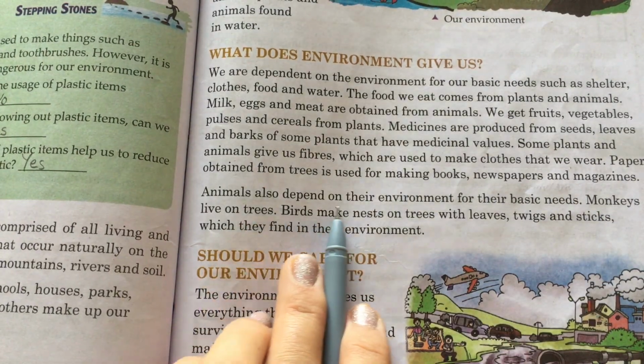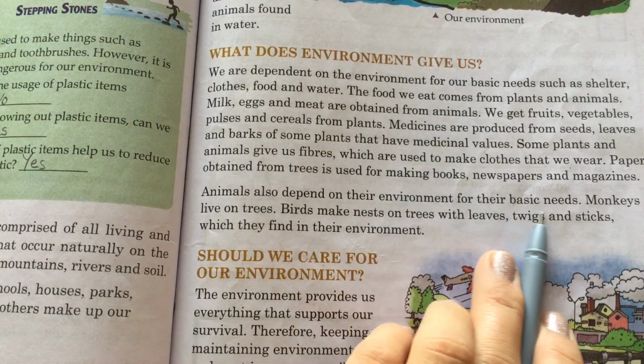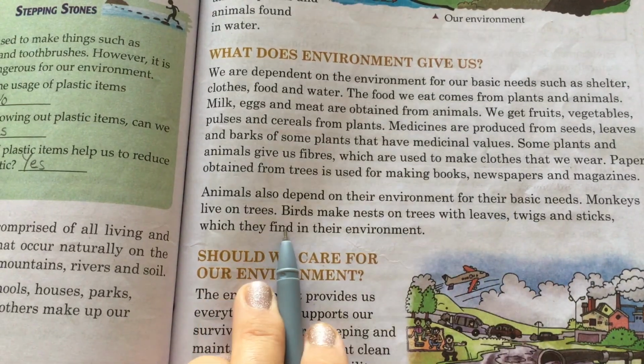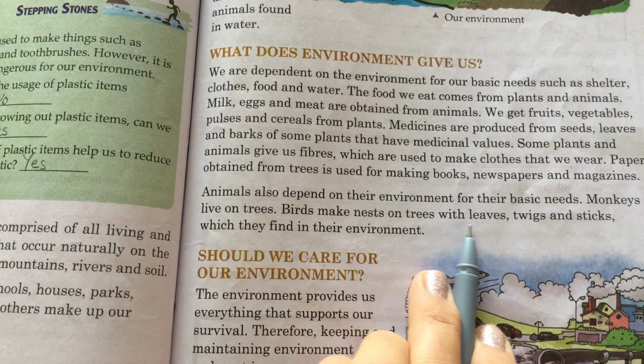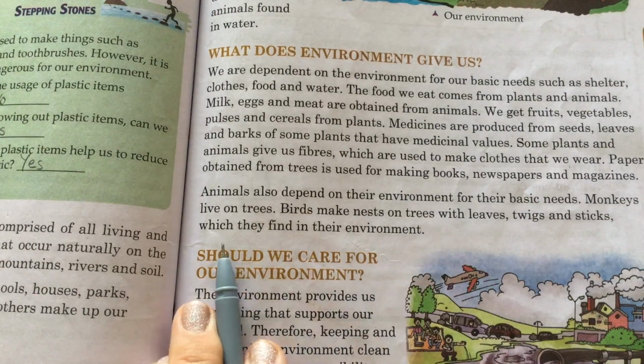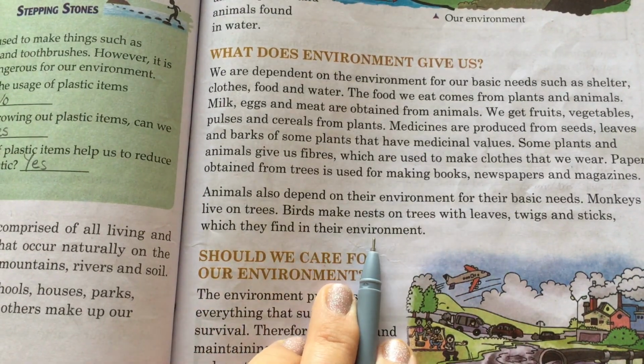Animals also depend on their environment for their basic needs. Monkeys live on trees. Birds make nests on trees with leaves, twigs, and sticks, which they find in their environment.